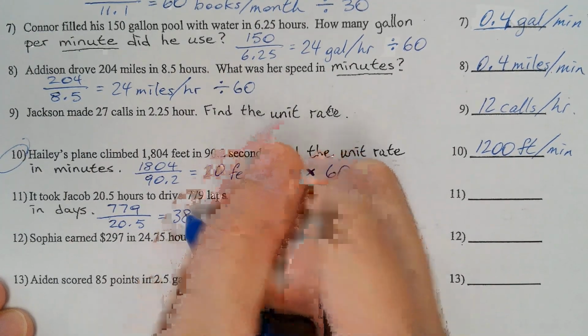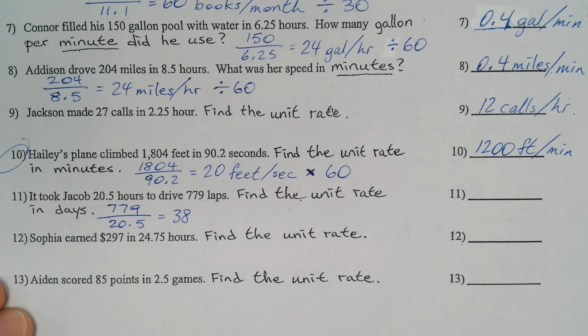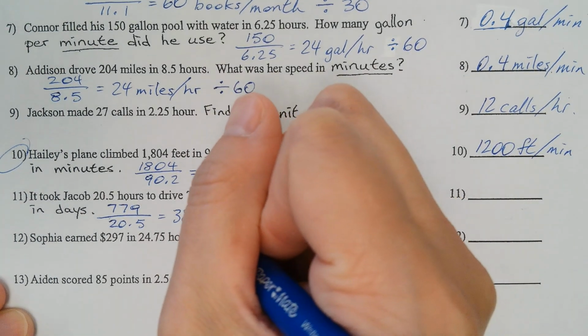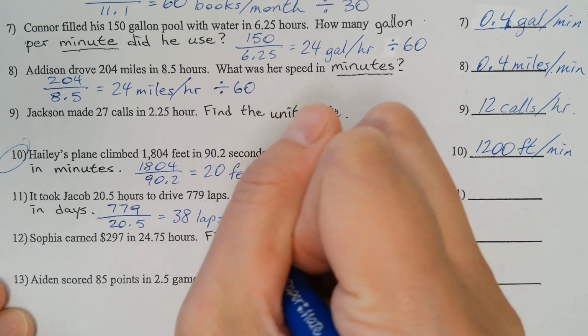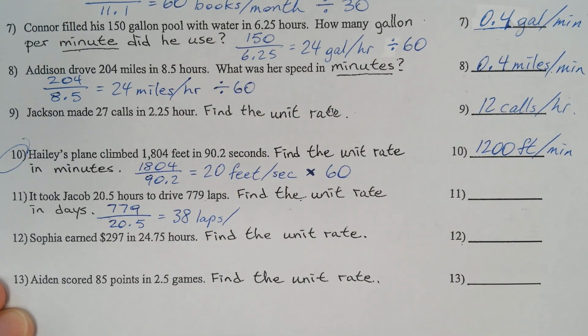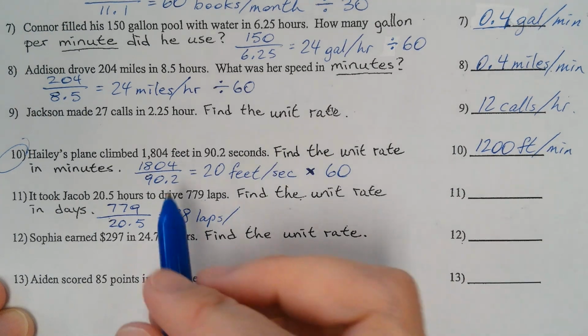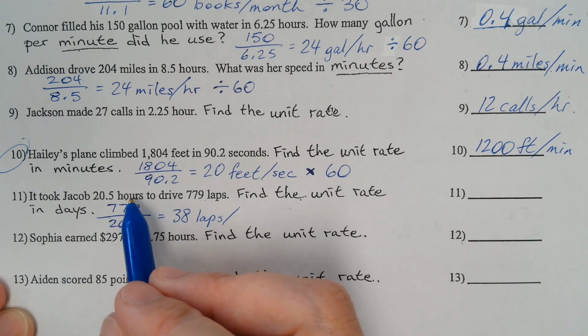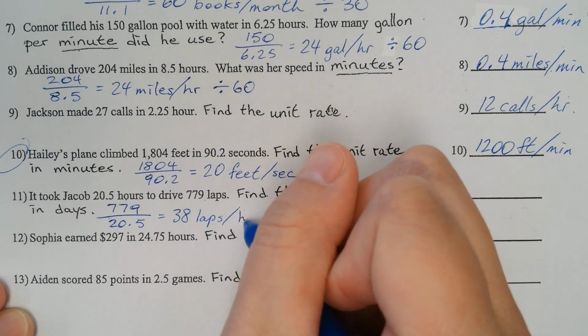It's okay, I did the calculation. 38 what? 38 laps per day. 38 laps per... What was the 20.5? Oh, 38 laps per hour. Per hour, right.